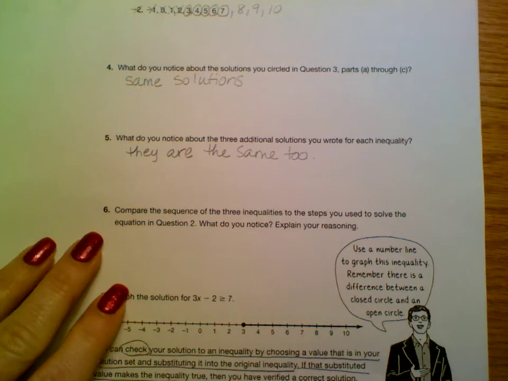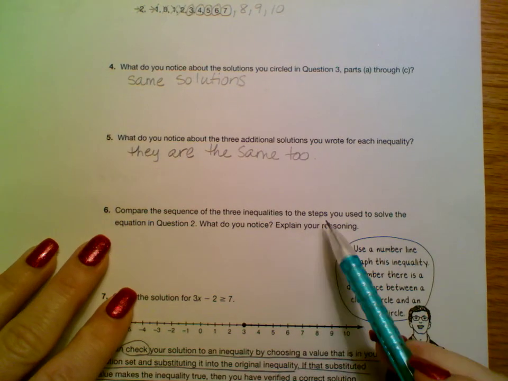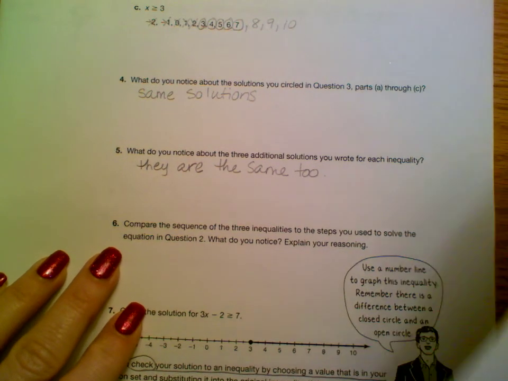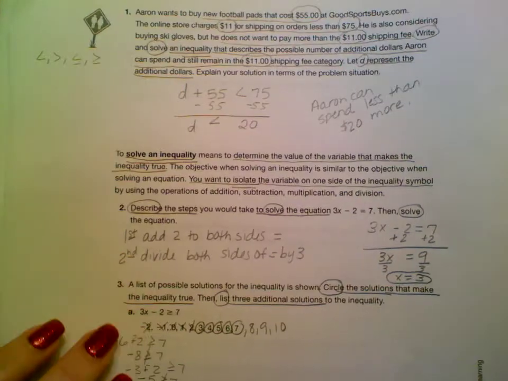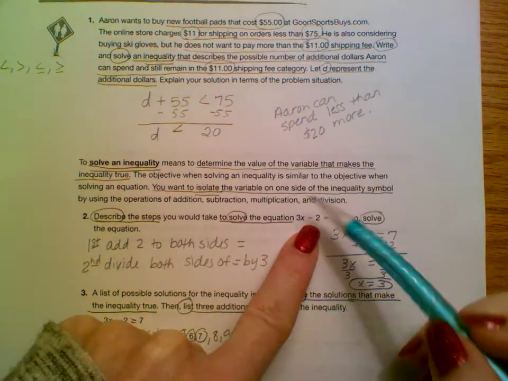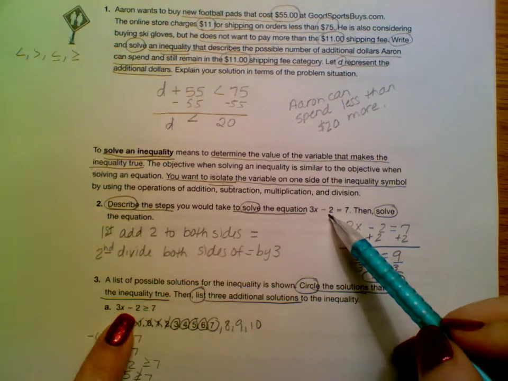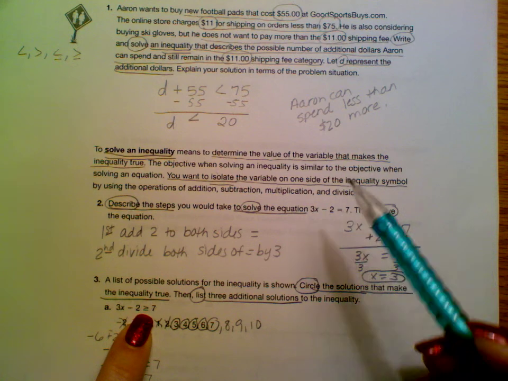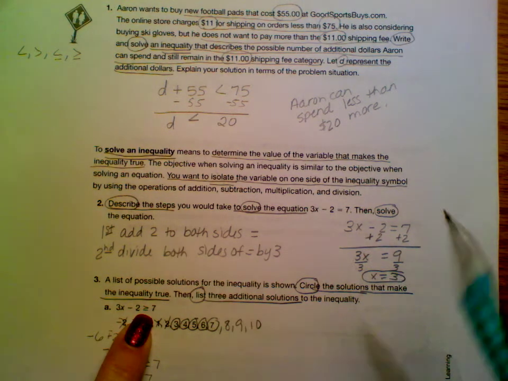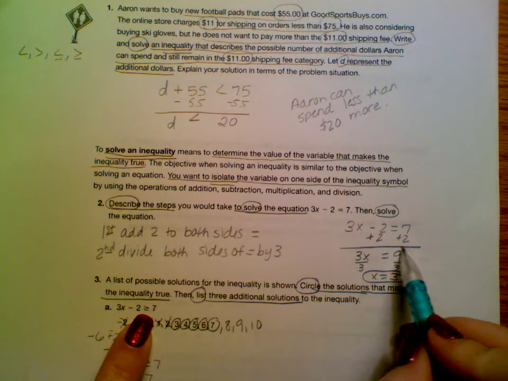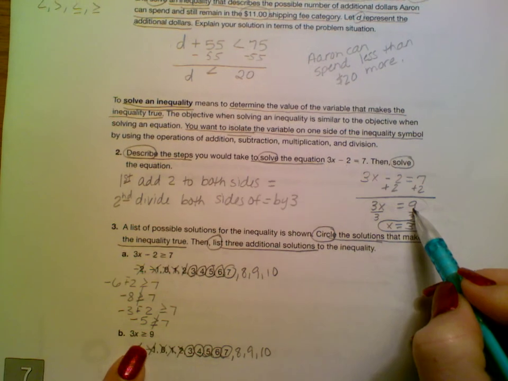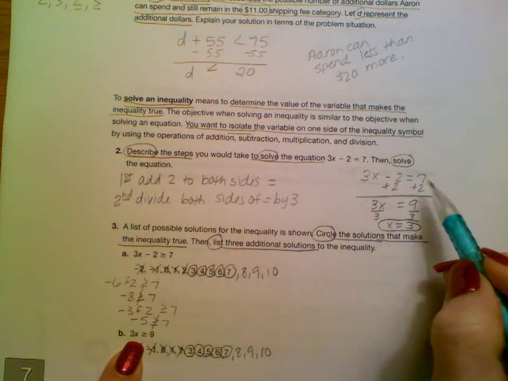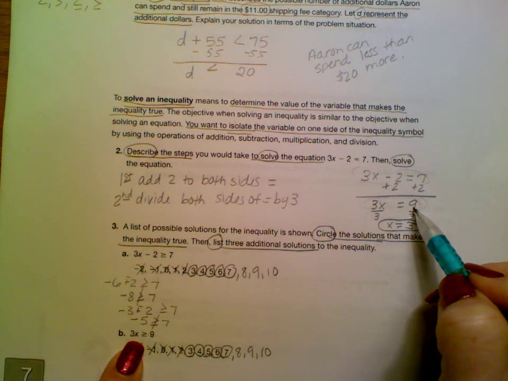So now compare the sequence of the 3 inequalities to the steps we used to solve them in question 2. So question 2, this is the exact same thing as this, other than the symbols between is different. And when we did our first step and added 2 to both sides, we got 3x equals 9. That's what this was. So this is equal to this. Same thing. It's just a simplified version.